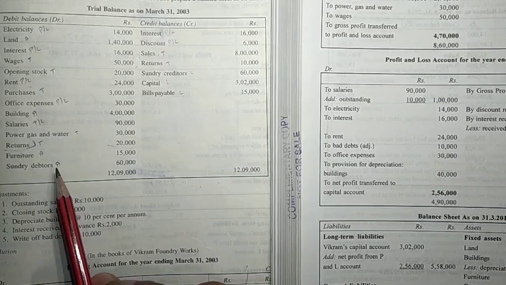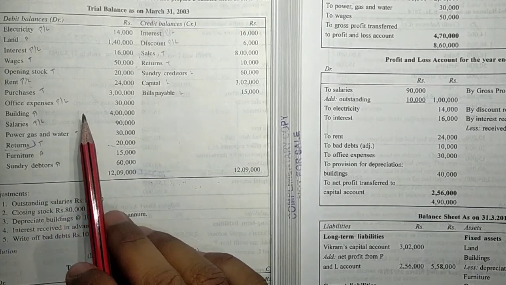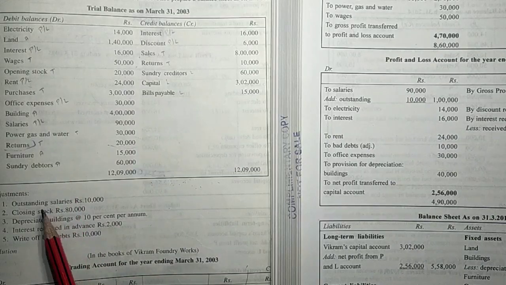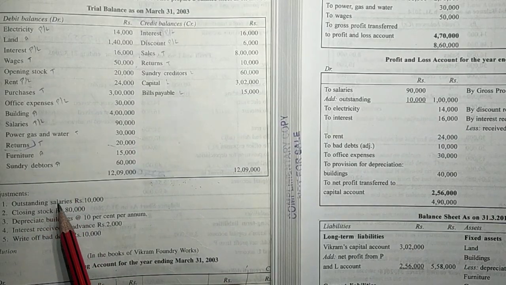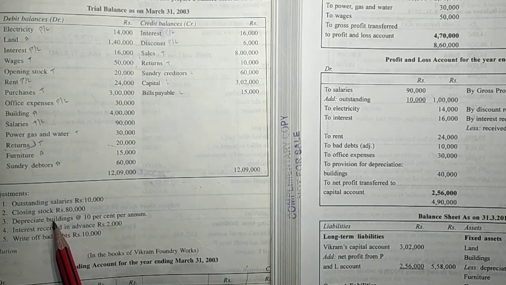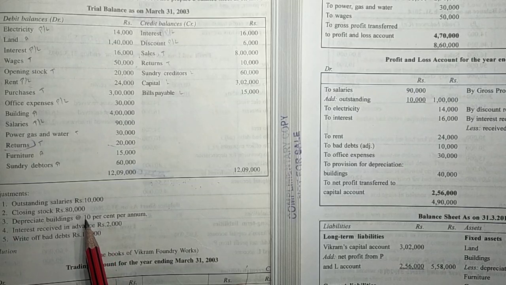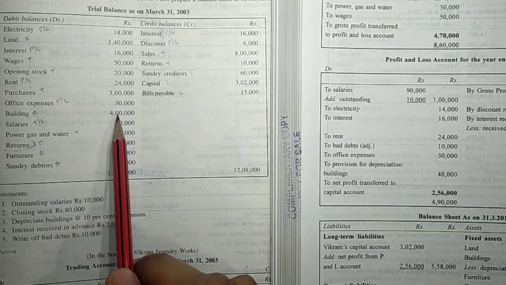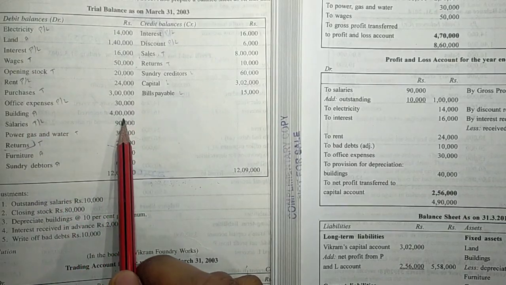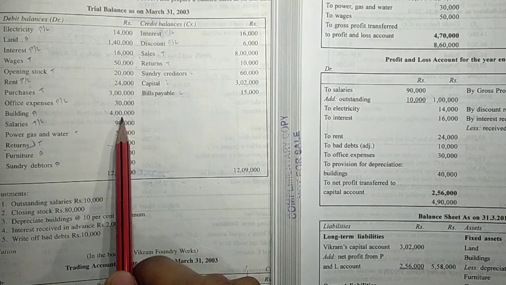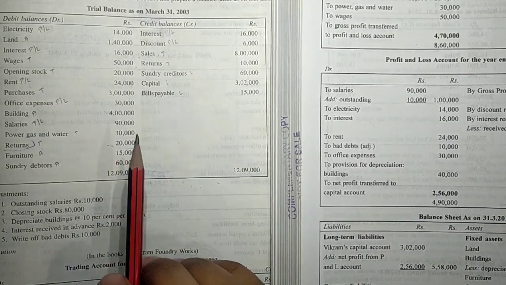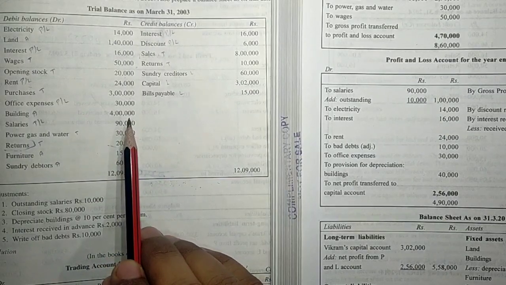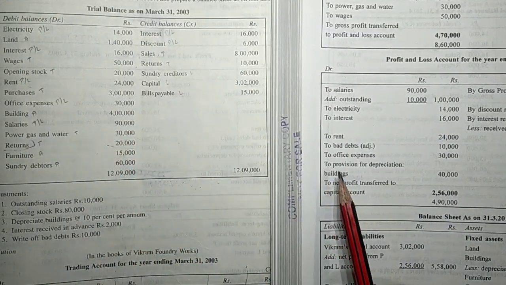Is there any other? No, we don't have any other over here. Now check in the adjustments. Salaries are done with, closing stock already done with. Then depreciation. This depreciation entry will have an effect in the profit and loss account. So 10% depreciation on building amount. How much is the building amount? Just check once, 4 lakh rupees. 10% of 4 lakh is 40,000. This 40,000 is going to have an effect over here.